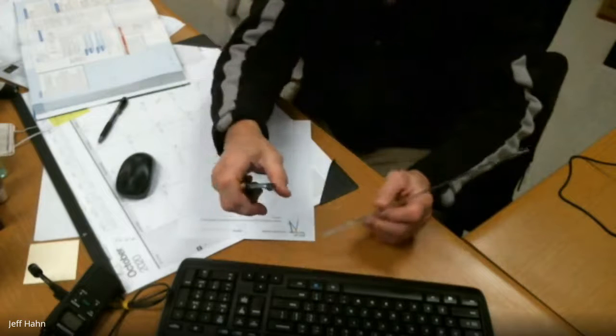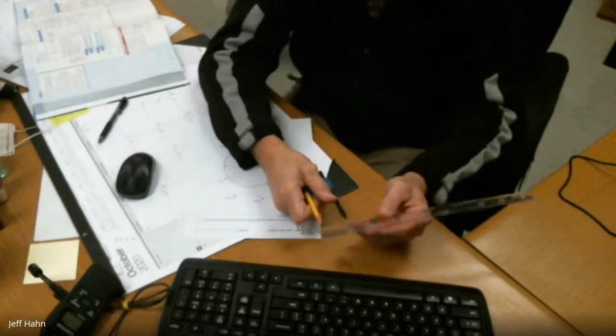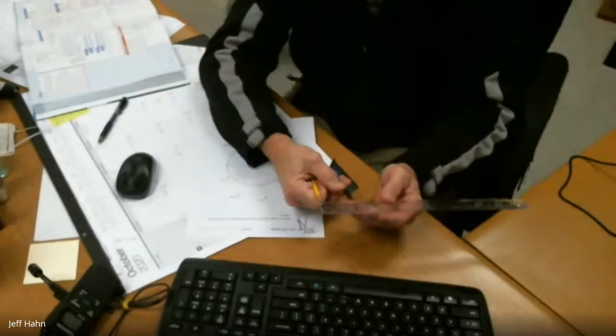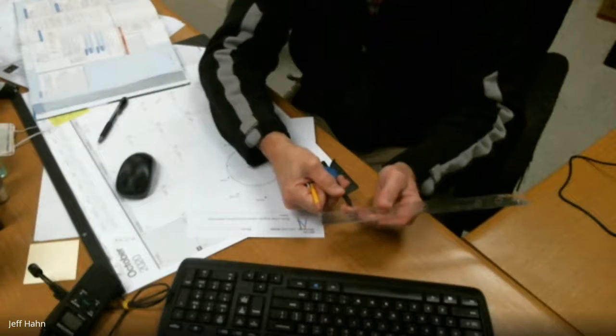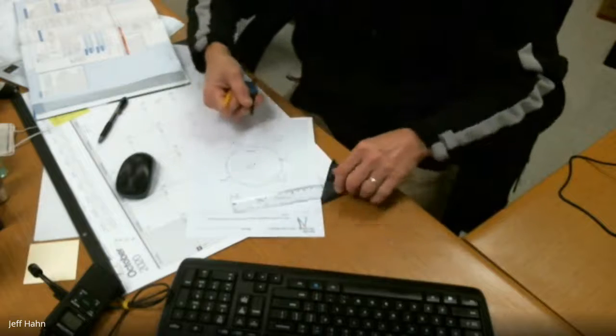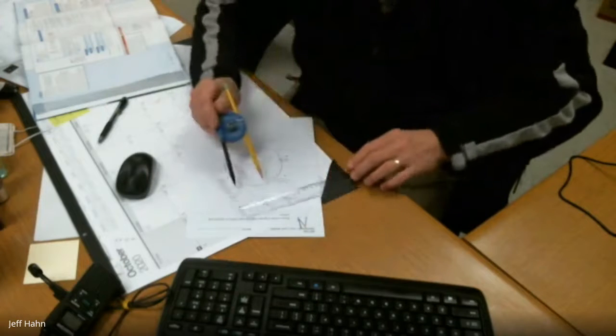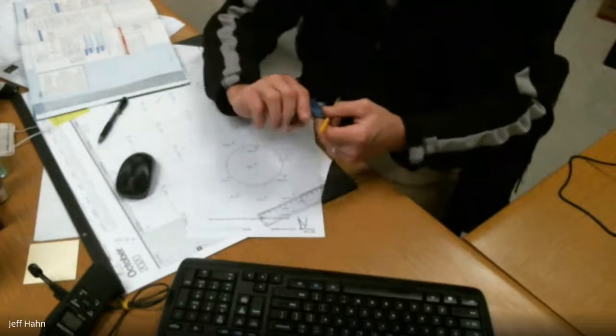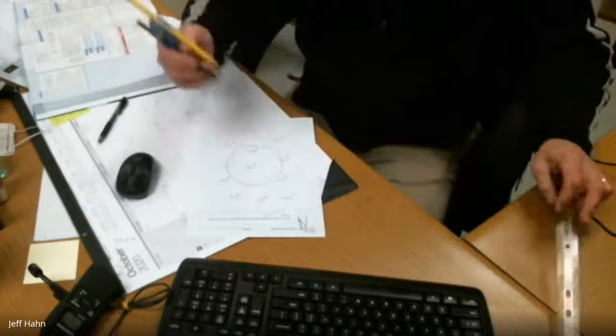You take the compass, and you're going to open it up to 5 centimeters. So you have to put the point of your pencil on the 5 and the point on the 0 mark. You can see that in here too. Or vice versa, it doesn't matter. You just need to make sure that this gap right here is 5 whole centimeters.